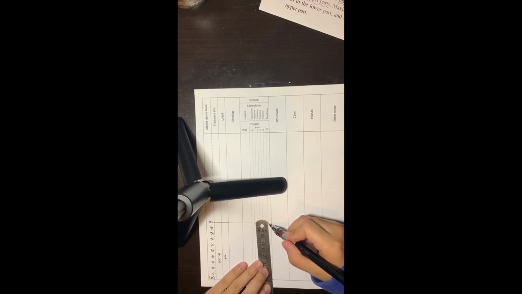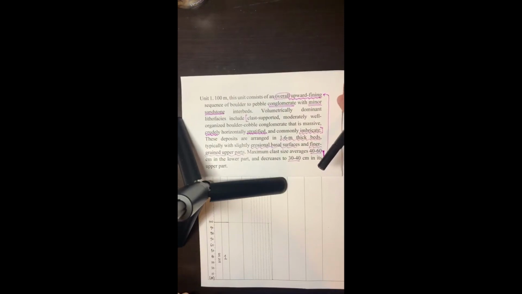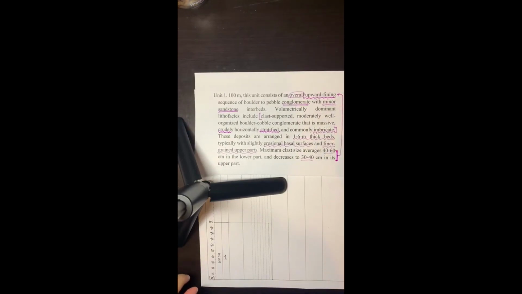I'm still using my pencil because there's also sandstone interbeds. So this is just a mark as a guideline when I draw the upward fining conglomerate. Okay, and then we know that the conglomerate is fining upward, and there are minor interbeds of sandstone, and each conglomerate unit is about 1 to 6 meters. Because one increment is 5 meters, I'm going to keep using 6 meters as the thickness of the bed for conglomerate.